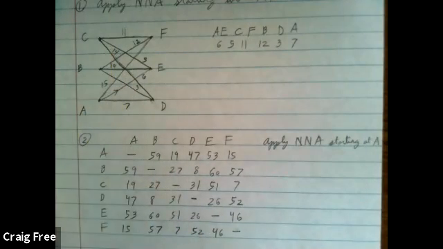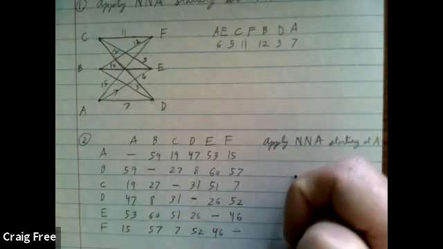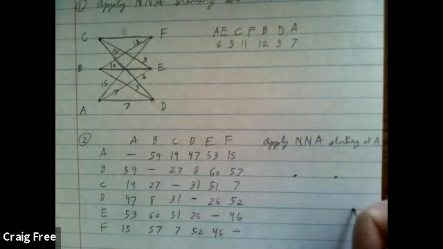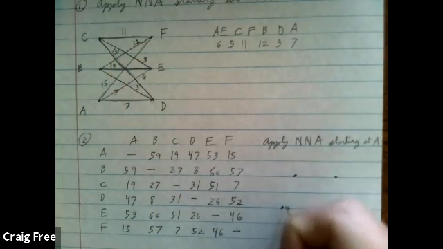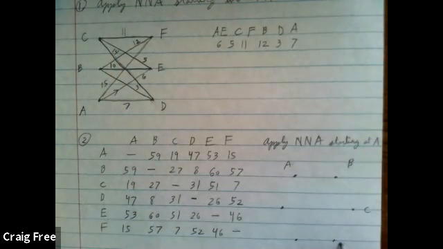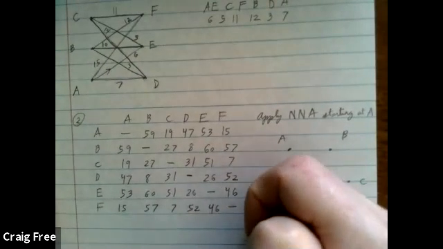Instead of drawing this, I'm going to draw more like a hexagon. So I'll put A, B, C, D, E, and F. So I'll label those A, B, C, D, E, and F.